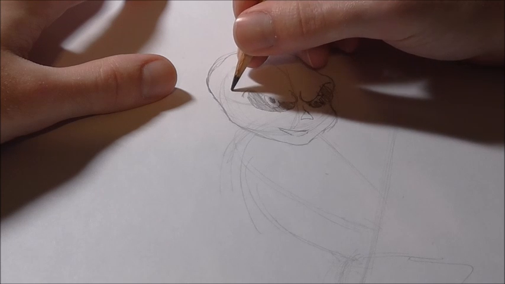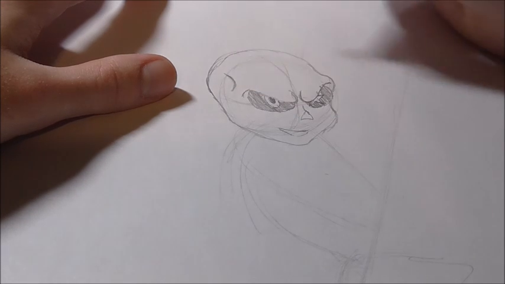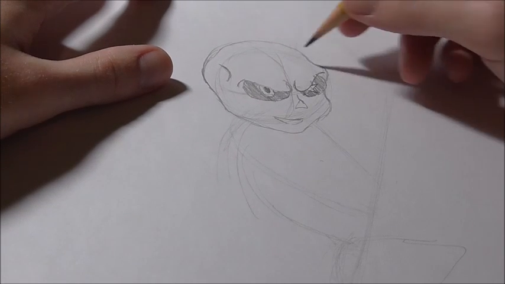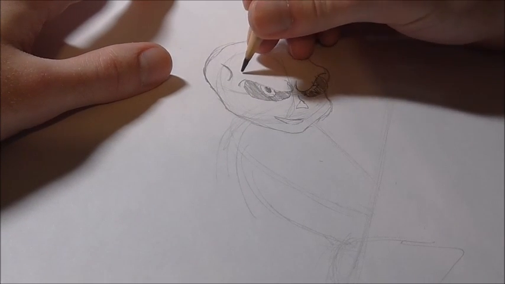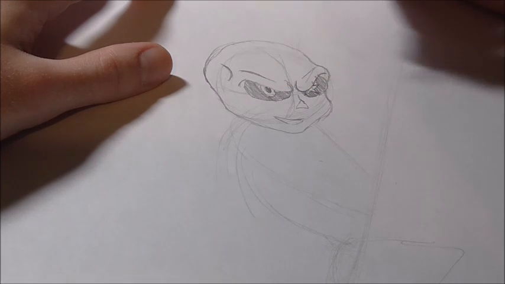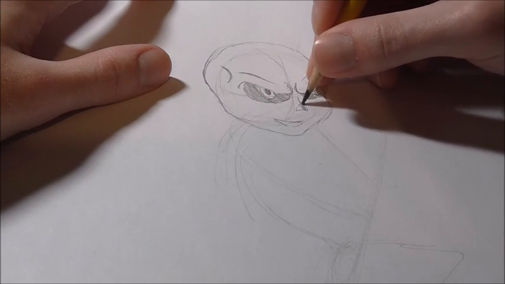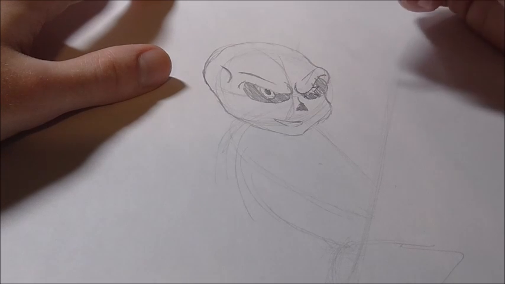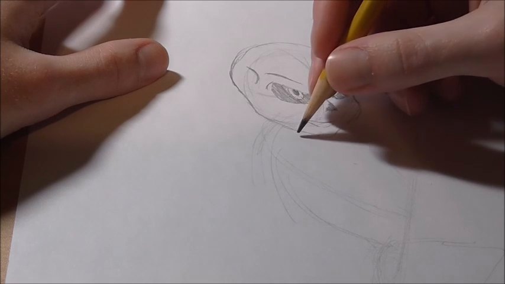And then you could give him a little temple here, just to show like this part but on the flatter side. And I guess you can give him little eyebrows like that. Oh, we can shade in his nose as well. Alright. Now he's kind of wearing a scarf.